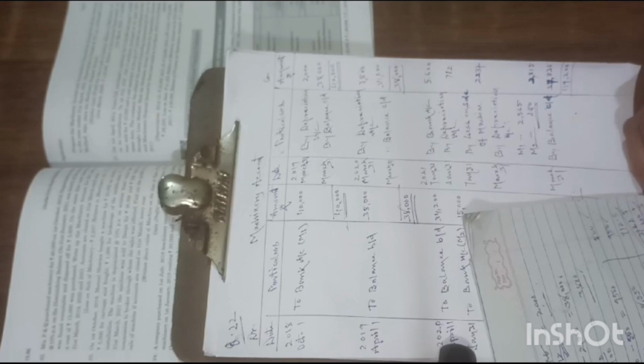Here amount will come 7,762.5. Now the cost of machinery is 10,000. Deduct 7,762.5 from this. Balance will come 2,237.5.